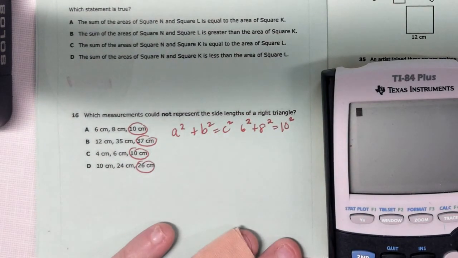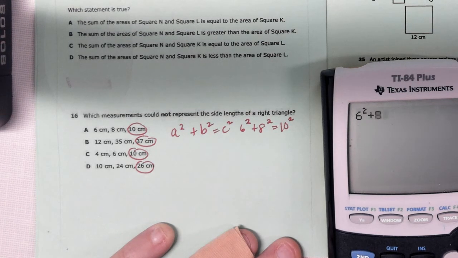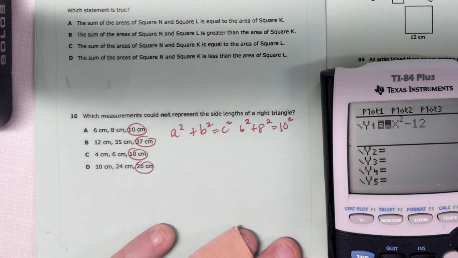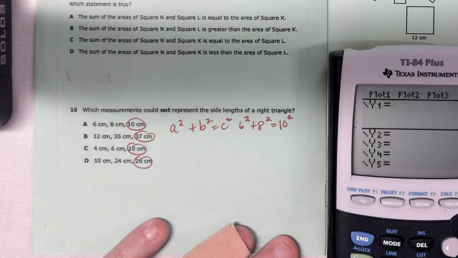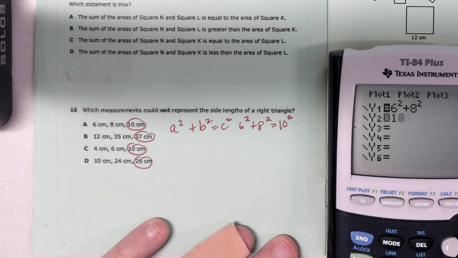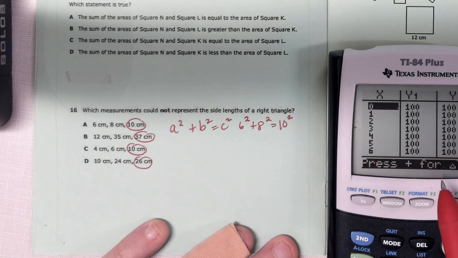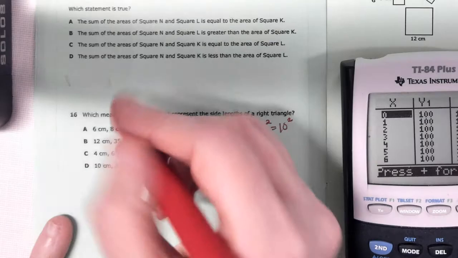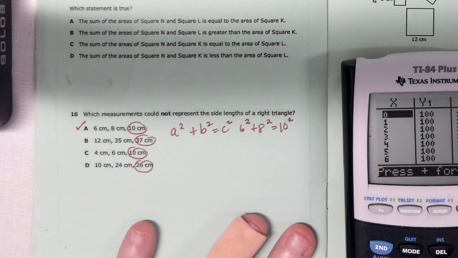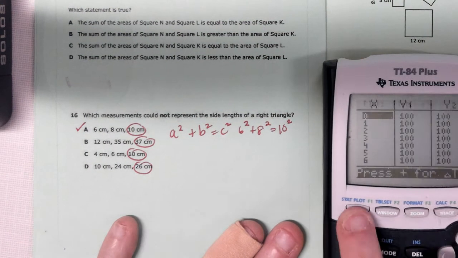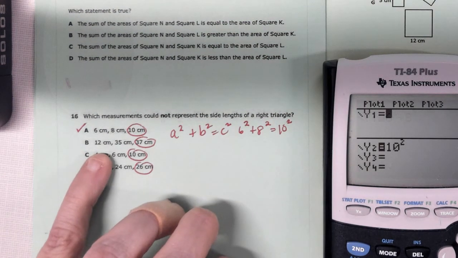So 6 squared plus 8 squared. Now, actually, you can do this in y equals. So if we go to y equals, 6 squared plus 8 squared in y1, and then in y2, I put 10 squared. And then I look at the graph. What do you notice? Everything's the same. So this is a right triangle because a squared plus b squared equals c squared. What's going to be different this time? What am I going to put in y1?